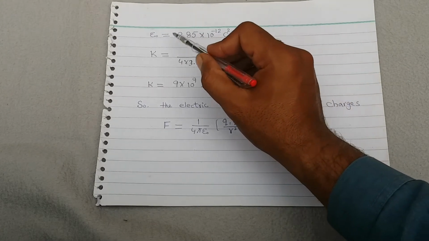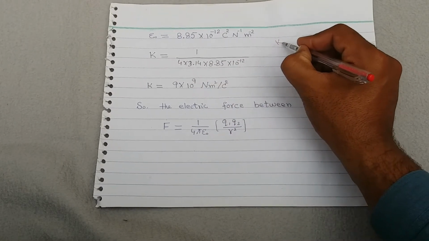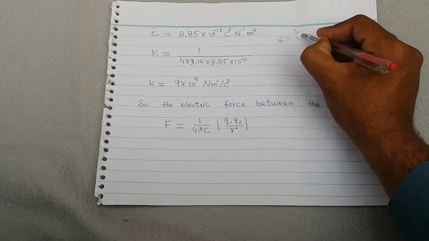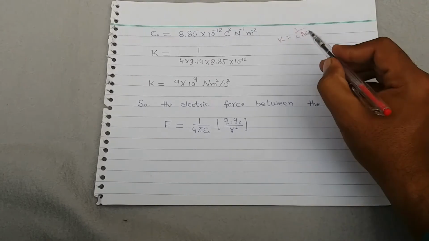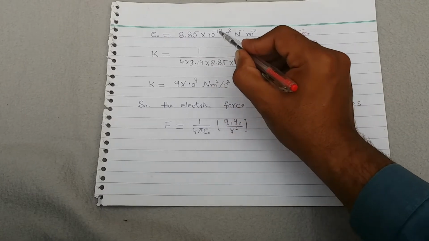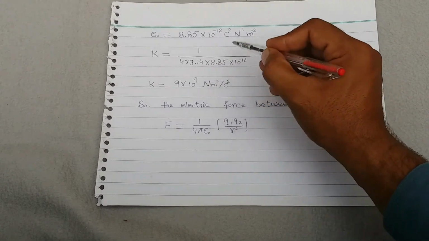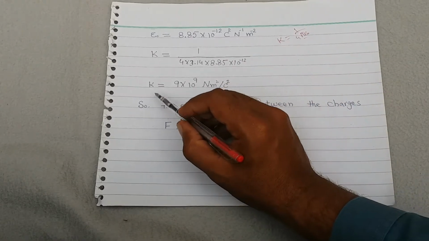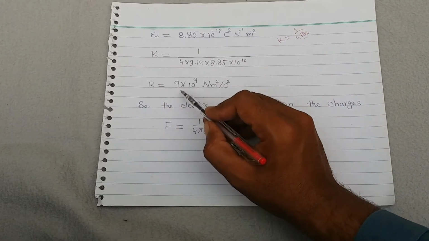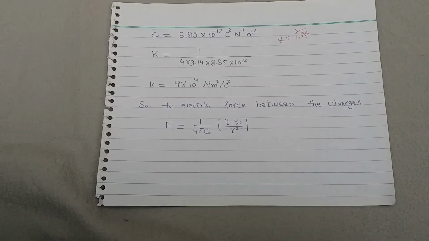So putting the value of epsilon naught in the K, we know that K is equal to 1 over 4 pi epsilon naught. For pi having the value 3.14, and the value of epsilon naught 8.85 times 10 to the power minus 12, by calculating these values we get the value of K, which is equal to 9 times 10 to the power 9 Newton meter square per Coulomb square.